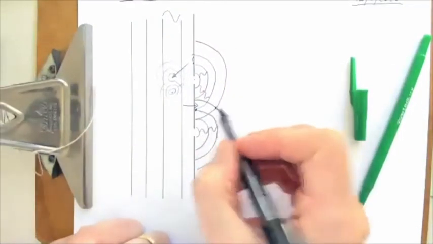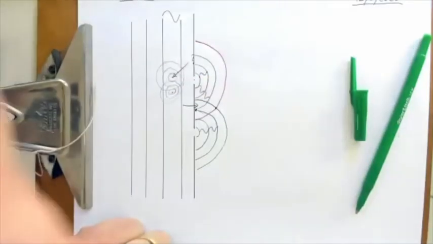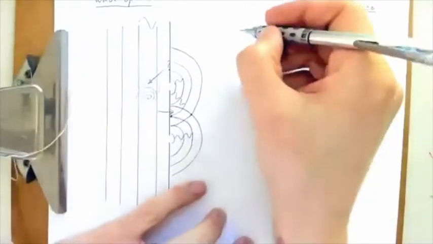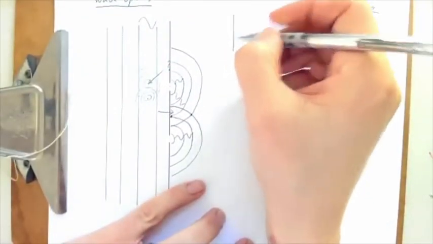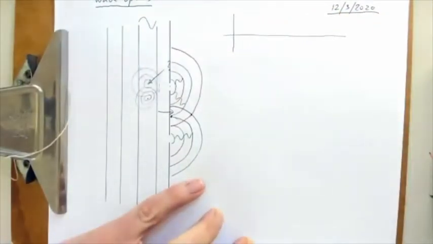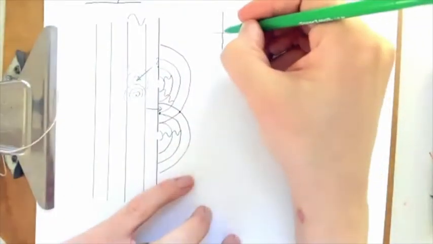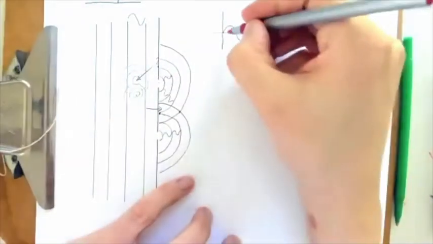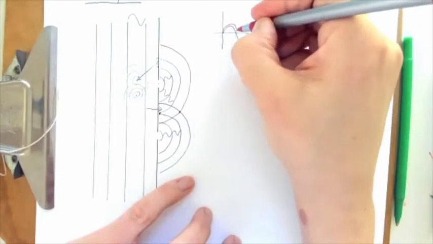Okay, so let's say that we have some point, and if we look at it as a snapshot. Okay, so let's say we have a green wave that does this, and then a red wave that does the same thing.